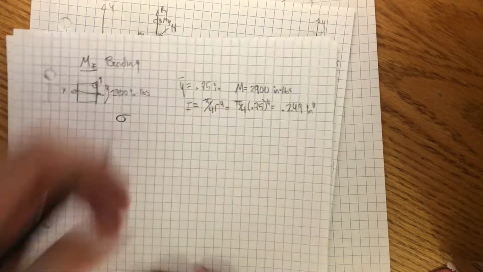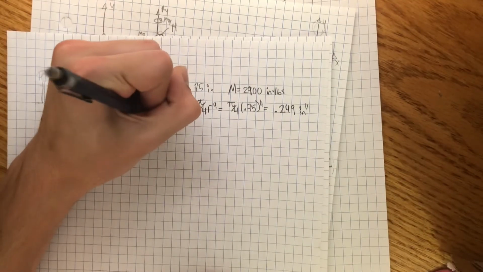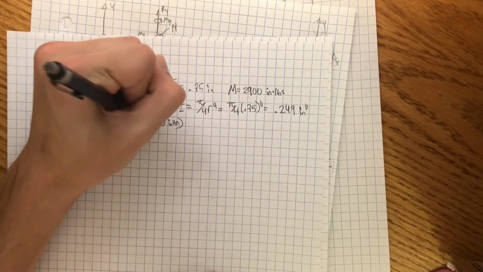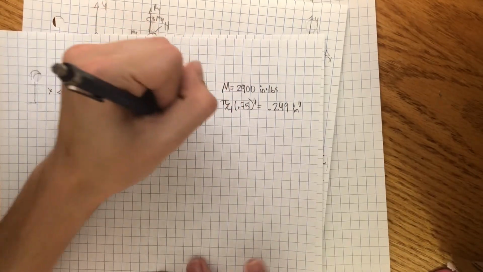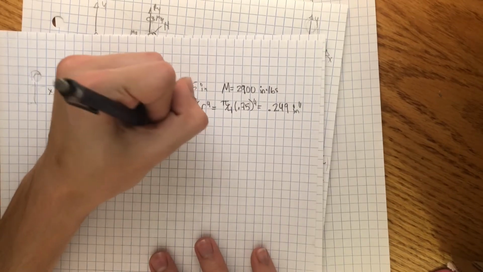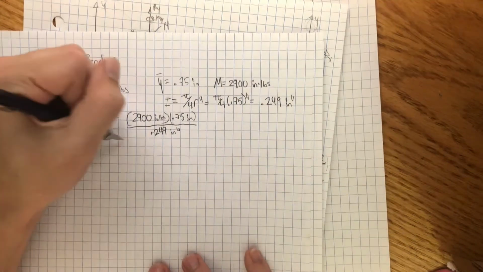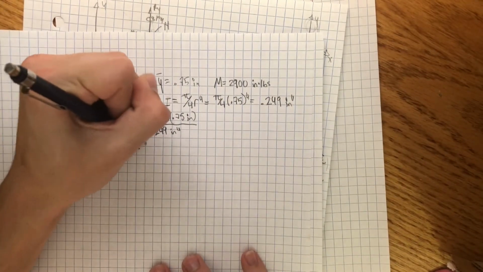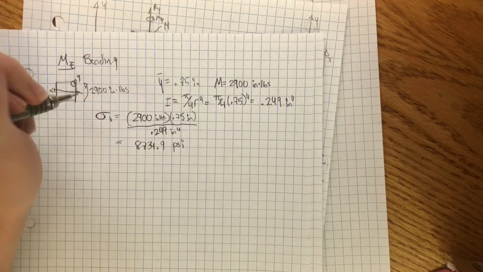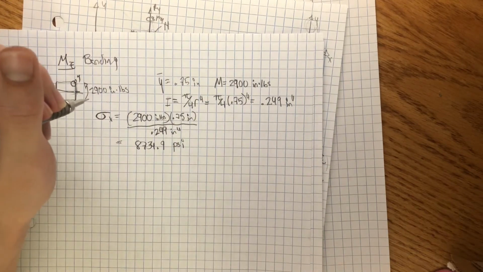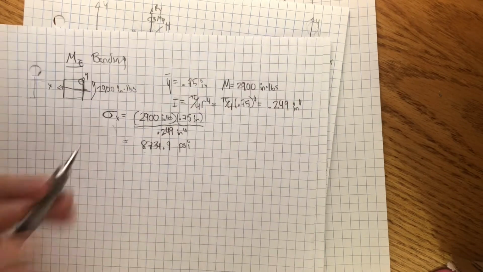So we know that this is a stress in the x as well, and it is equal to 2900 inch-pounds times 0.75 inches divided by 0.249 inches to the 4th, right? And that gets us 8734.9 psi.